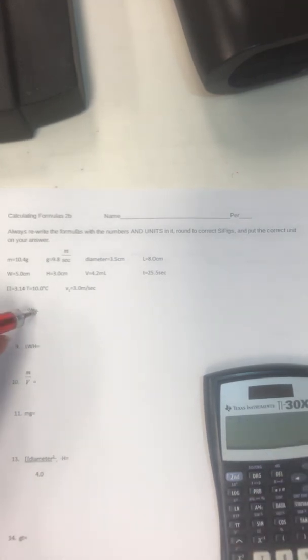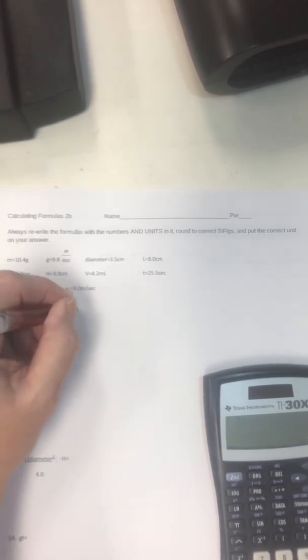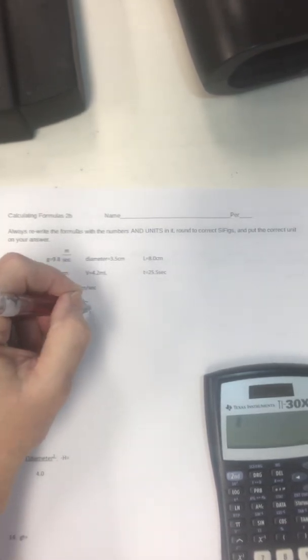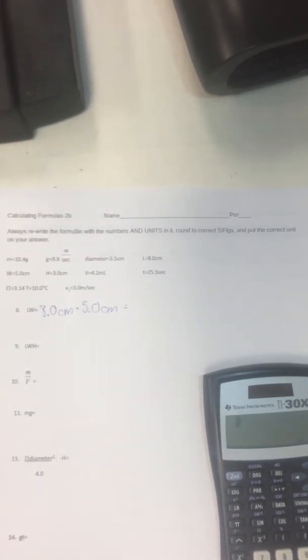So length times width. You'll come up here and get your length of 8.0 centimeters. Don't forget to write the 0.0. Don't forget to write the centimeters. Times W, 5.0 centimeters. All right, now you have rewritten the formula with the numbers and units in it. That's worth a point. Then you'd take 8.0 times 5.0.